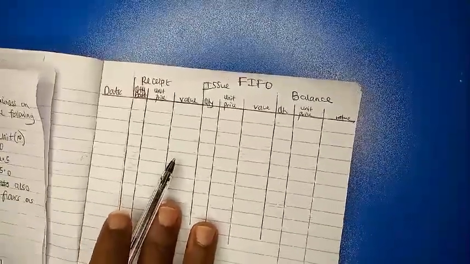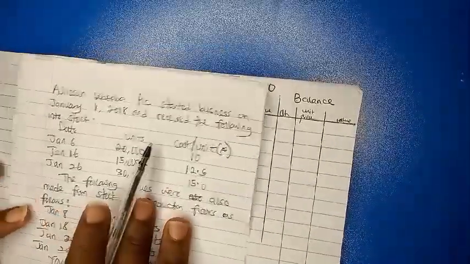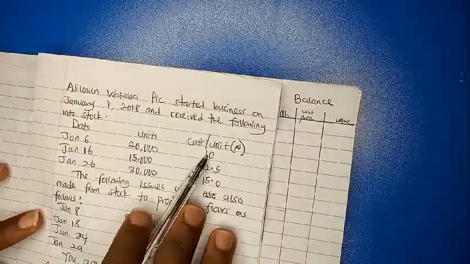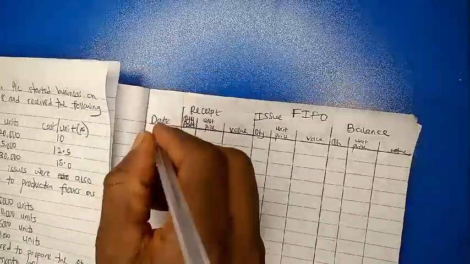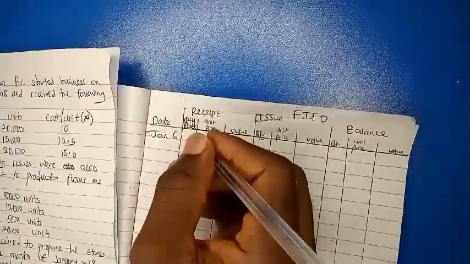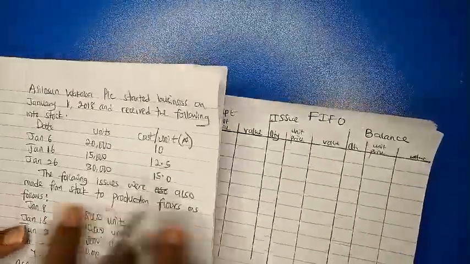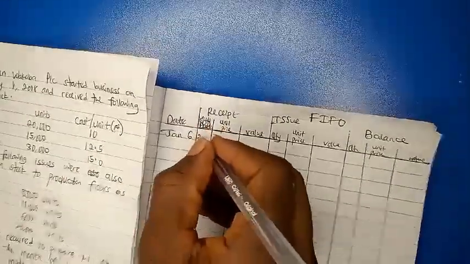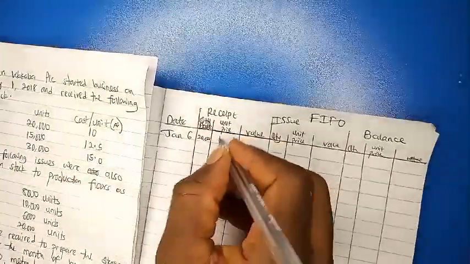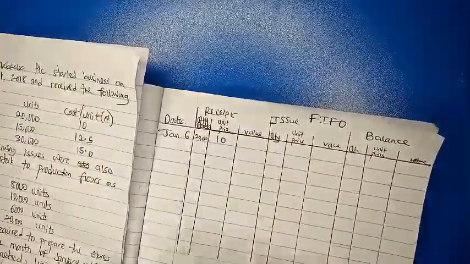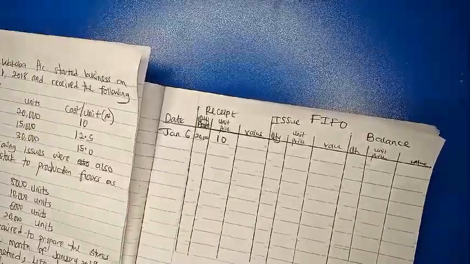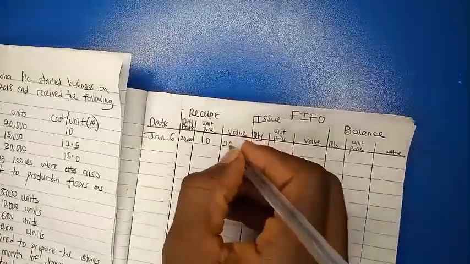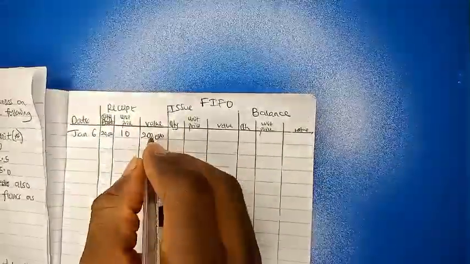So let's go. We have January 6th. We bought goods January 6th, 20,000 at 10 per one. What's the quantity we bought? The quantity is 20,000. Unit price is 10. So to get the value, it is 20,000 times 10. The value is 200,000. So this is what we are buying.